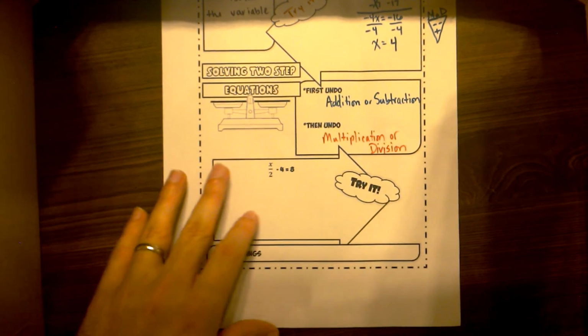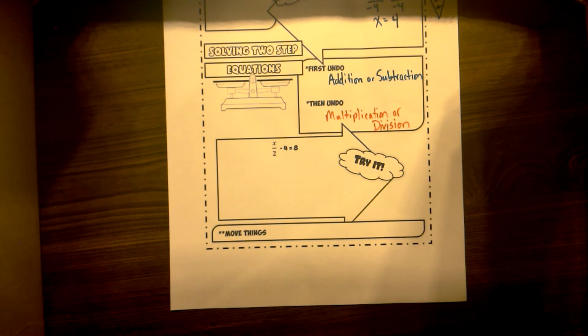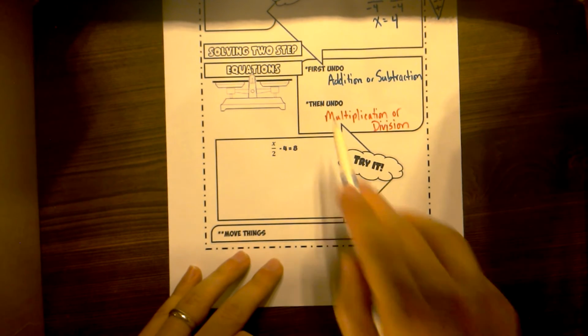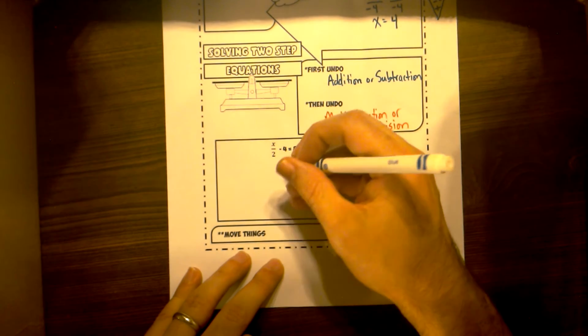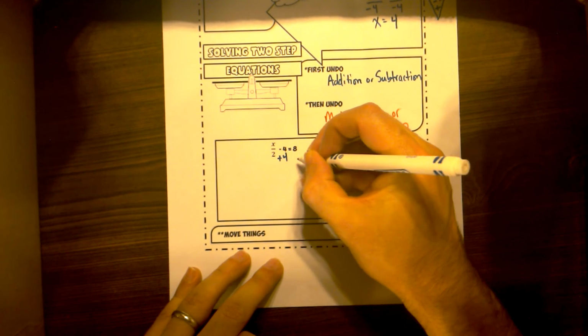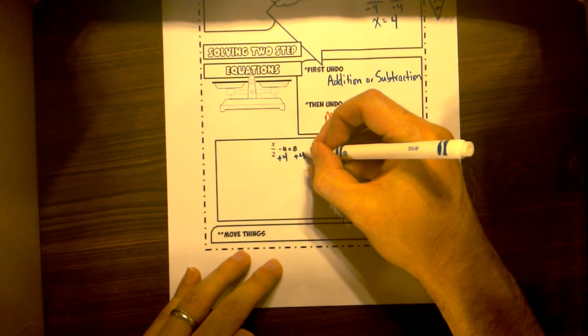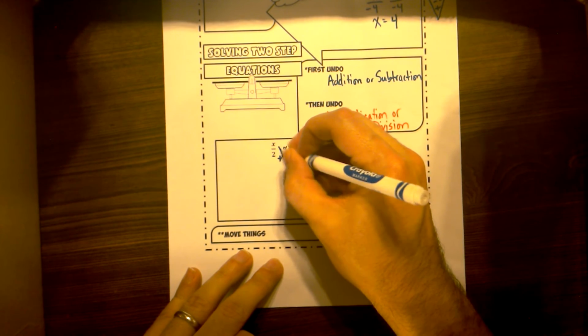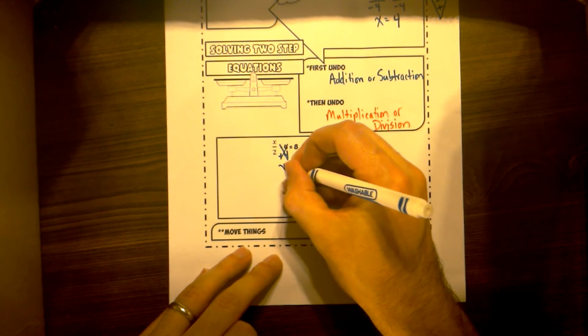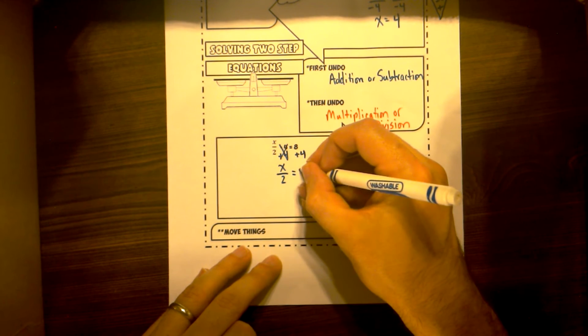So, we take a look down here. My next equation is x over 2 minus 4 equals 8. Well, when something is on top of another, it looks like a fraction, but really it's a division problem. So x divided by 2 minus 4 equals 8. So what was our first undo? Our first undo was to get rid of the addition or the subtraction. So I'm going to add 4 to both sides. I want to do the opposite operation. The opposite of subtracting 4 is adding 4. So I'm going to add 4, those cross off, leaving me with x over 2 equals 12.